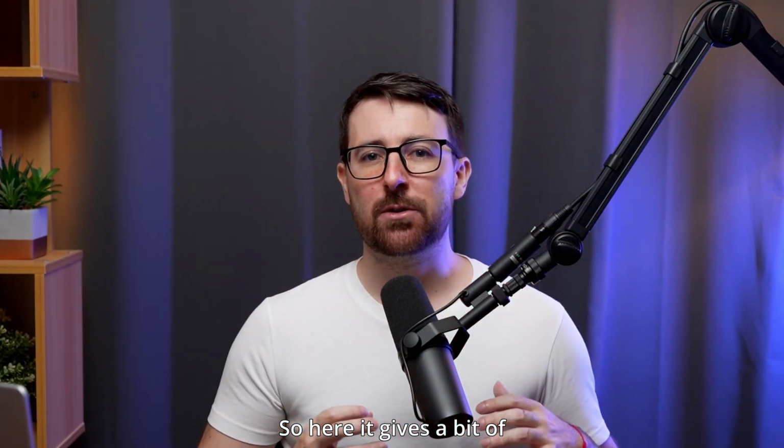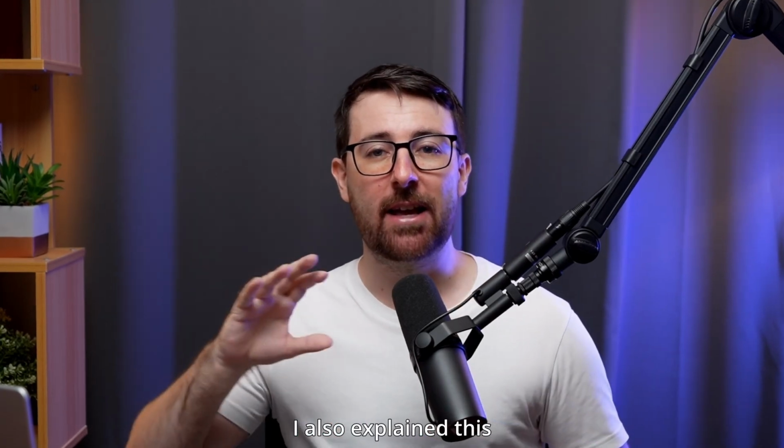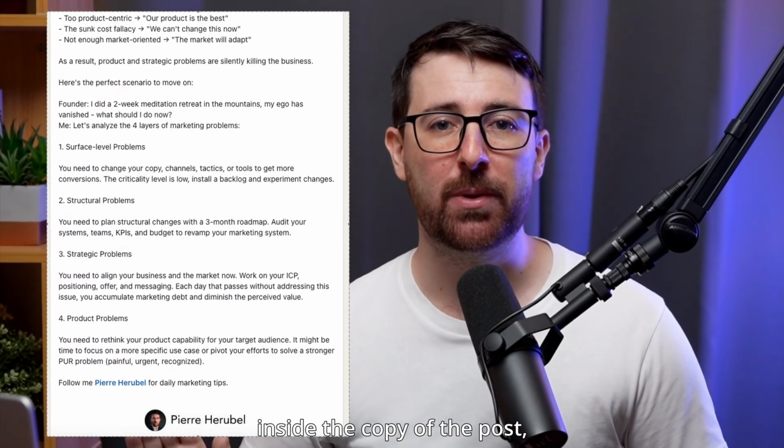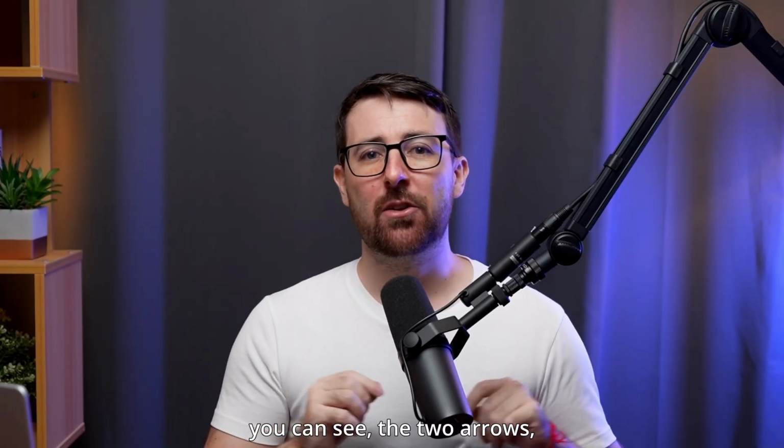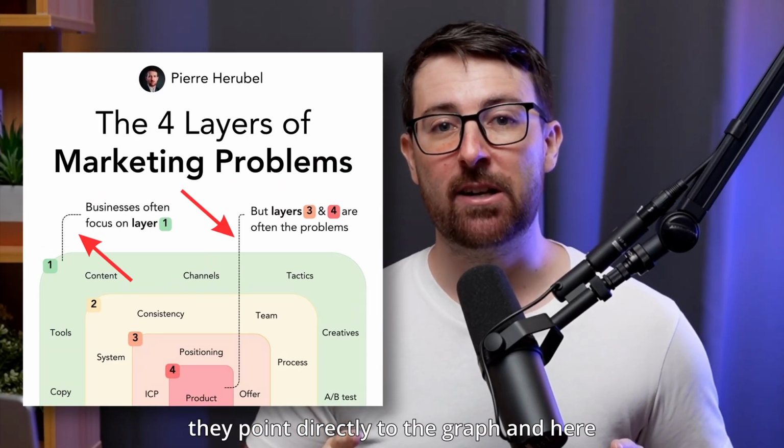So here it gives a bit of context and it explains what I want to say inside the graph. And I also explain this inside the copy of the post, as you can see. Now here is why the post performed really well. As you can see, the 2 arrows point directly to the graph.